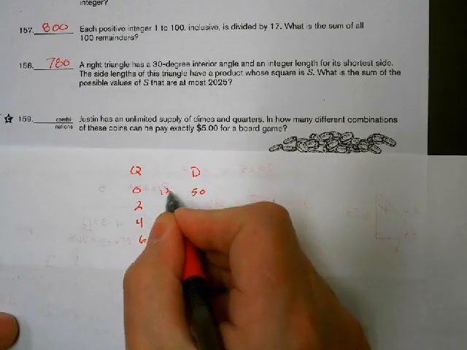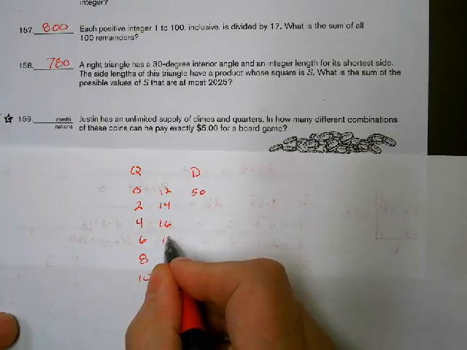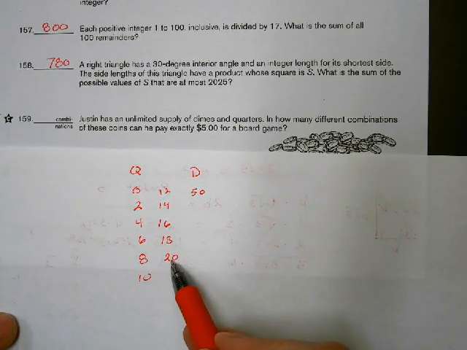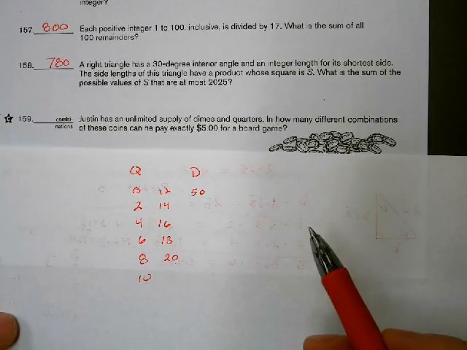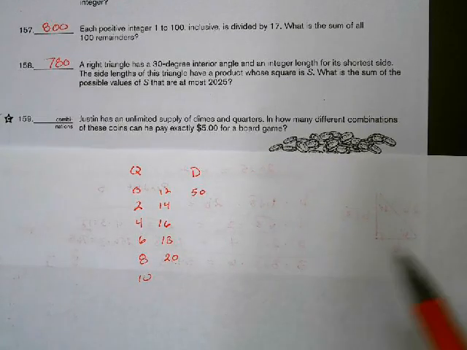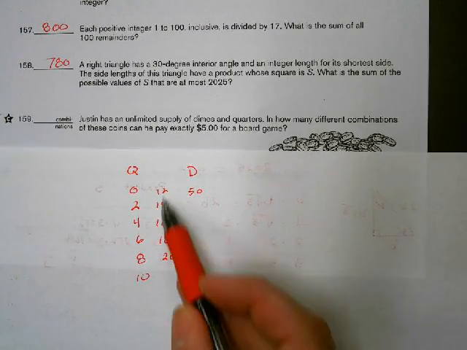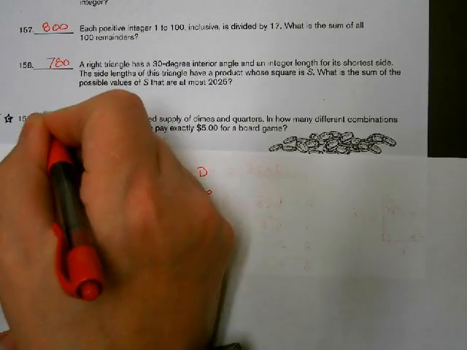And once we get to 20 quarters, there would be no dimes because 20 quarters is $5. So these are the number of combinations. There are 1, 2, 3, 4, 5, 6, 7, 8, 9, 10, 11. All we needed to do is focus on the quarters, not on the dimes. The quarters had a limiting factor of we can only use an even number of them, so we are done there. All right, last one.